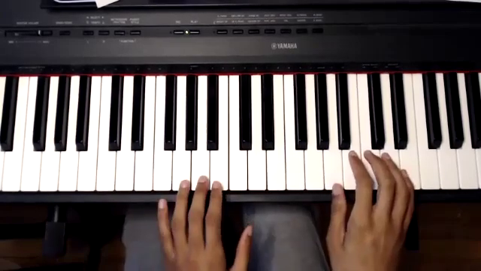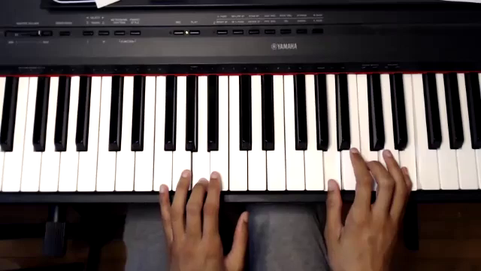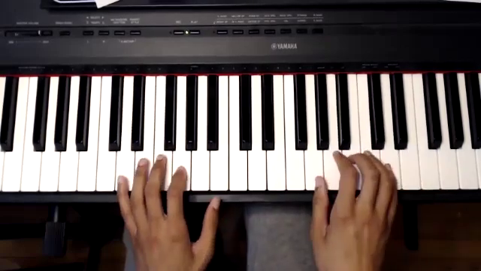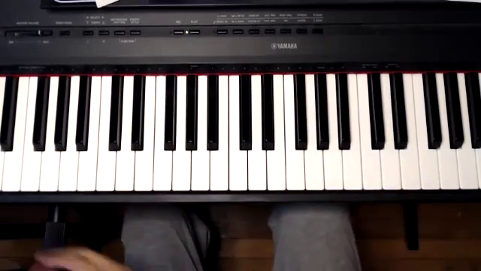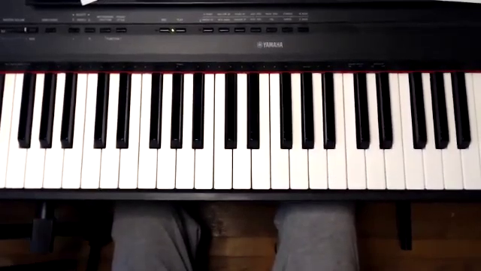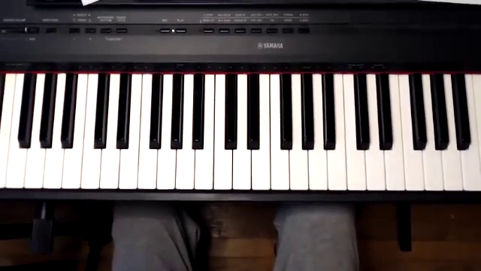Let me see, I might do something a little bit different. Actually, the way I'm going to show this chord progression to you, I'm going to give it to you in a key that deals with just the white keys. So to make it super, super easy.